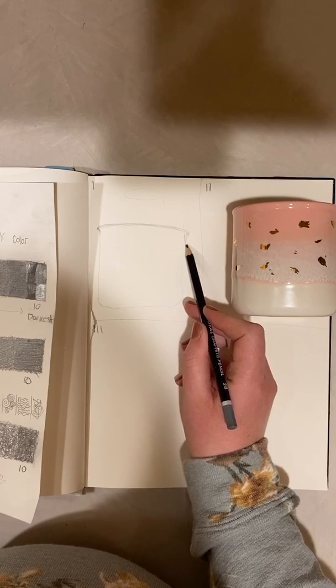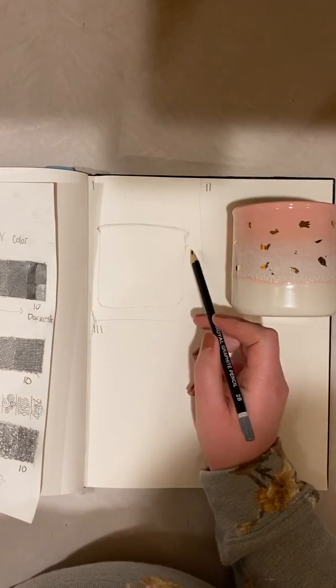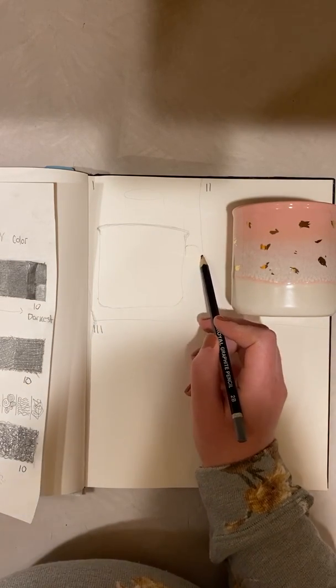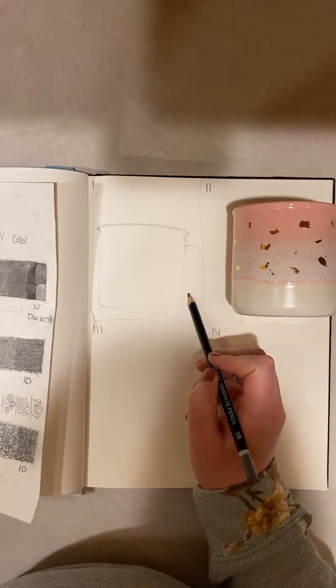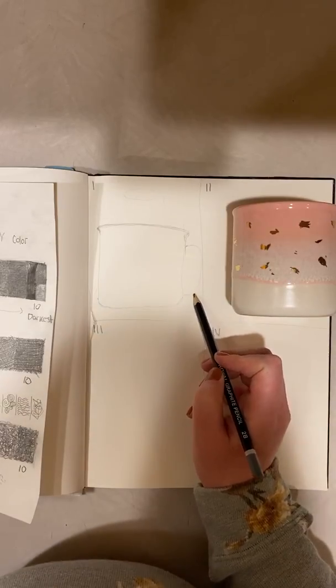I'm going to come in here, and I can tell that it comes out just a little bit, and it curves around. It comes almost all the way down to the bottom down here like that.